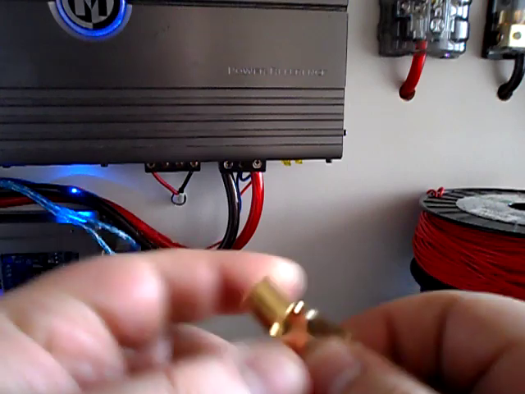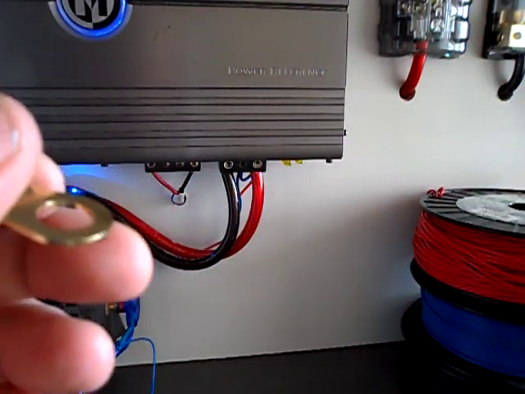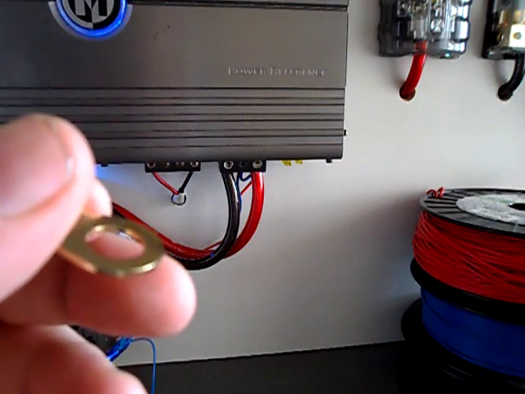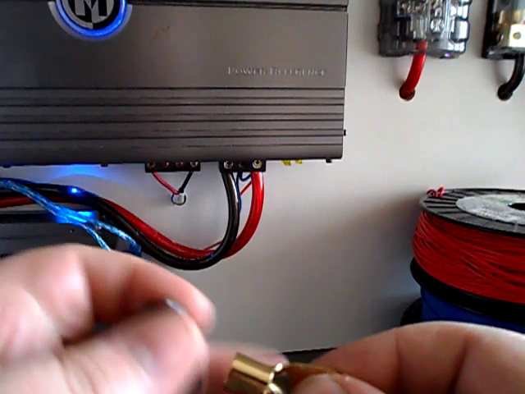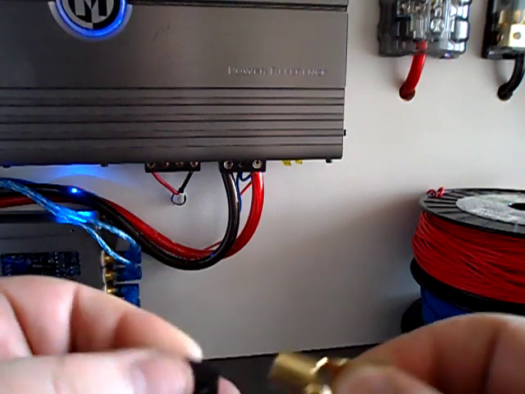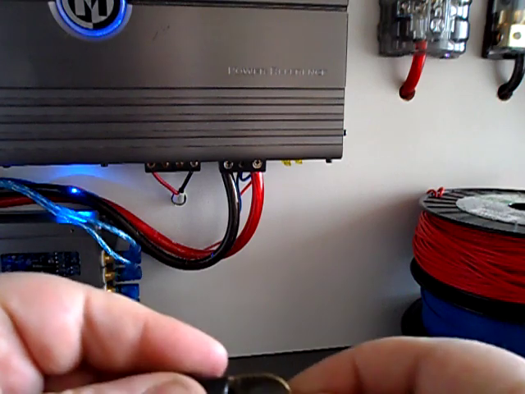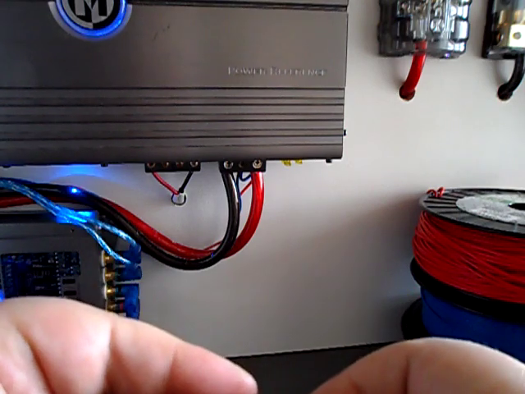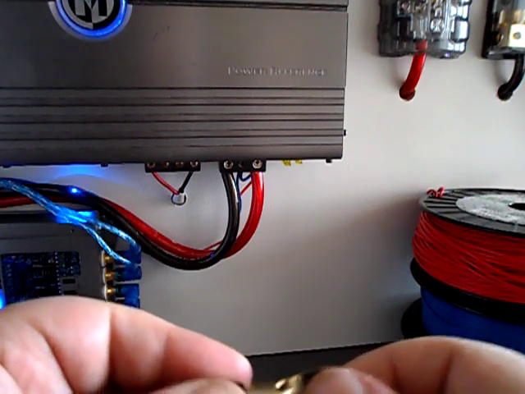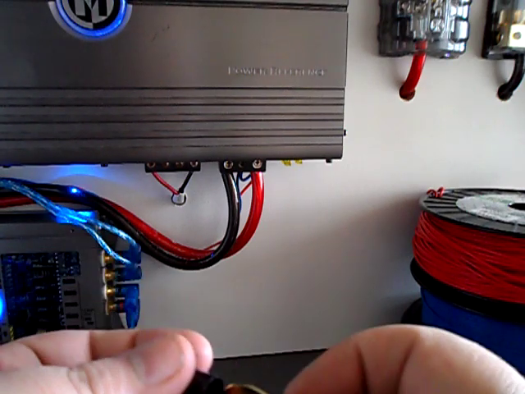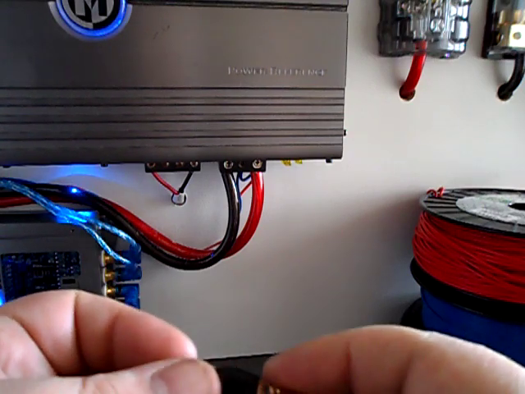Now, when you are running power wires from the front to the back, you only run the positive. And of course, you want to run the biggest that you can afford, but especially you want to figure out the amperage, because if I was pulling, say, 30 amps, you would have to run 4-gauge. So you need to figure all that out beforehand.